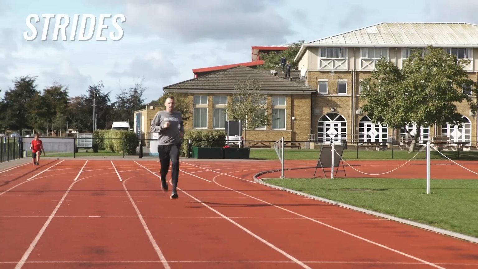So strides are normally done for around 20 to 30 seconds, perhaps at your mile pace, or say around 85 to 95% of your maximum effort. There's something you can do at the end of a recovery run, or you would do them in the warm-up to a race or a big training session.